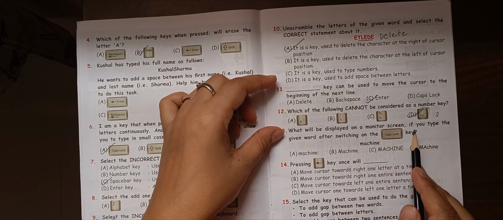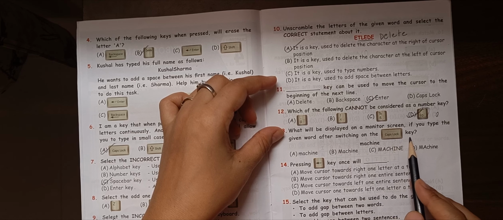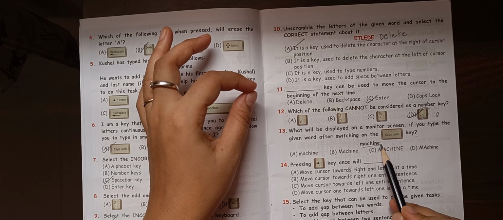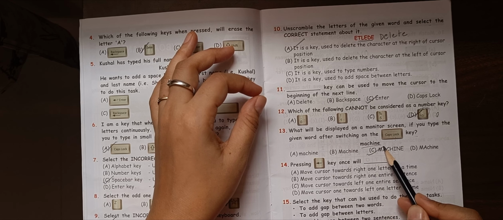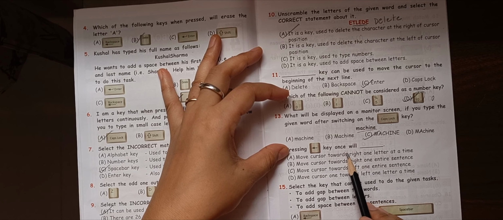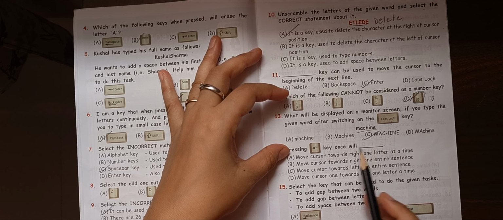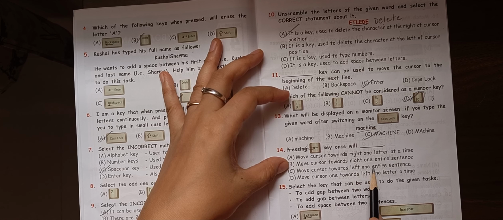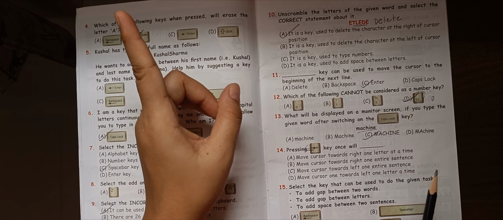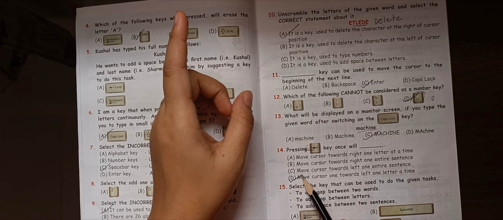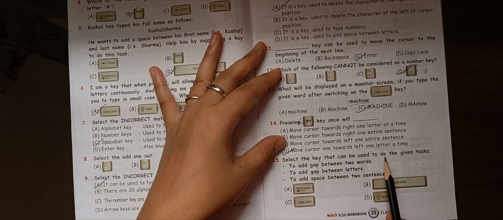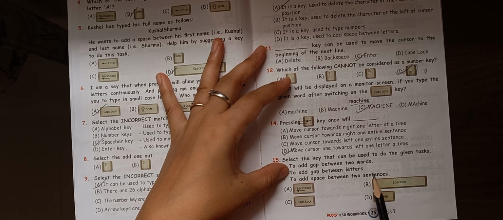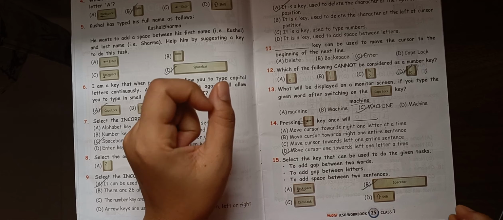What will be displayed on a monitor screen if you type the given word after switching on the caps lock key? So if we press the caps lock key, before that it writes small letters, then after that it will write capital letters. Pressing the key once will move the cursor towards the left one letter at a time. So the answer is D. Select the key that can be used to do the given task: add gap between two words, add gap between letters, add space between two sentences. This is the longest key, which is the spacebar key.